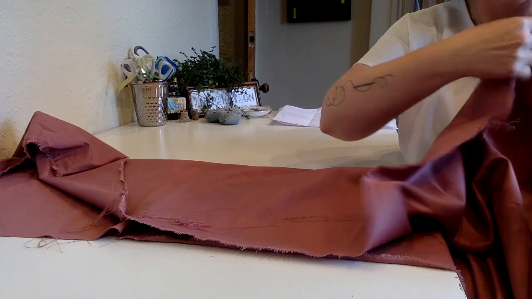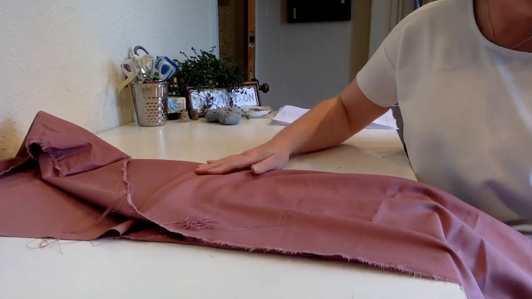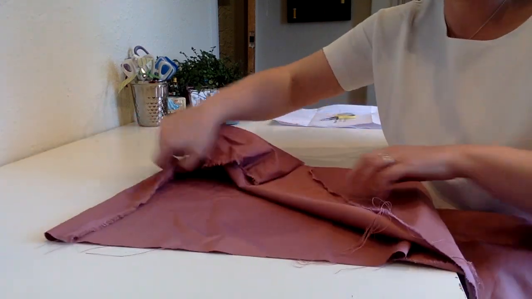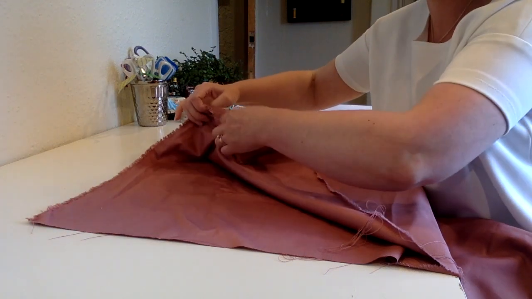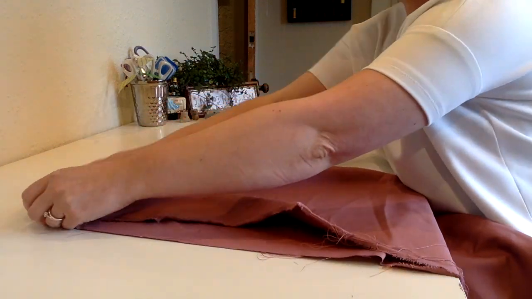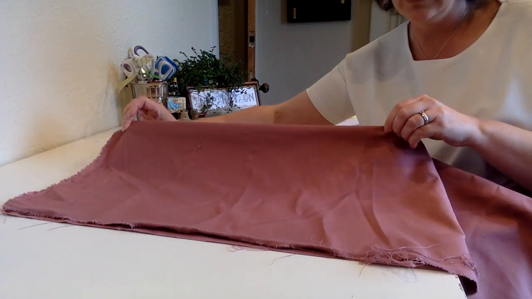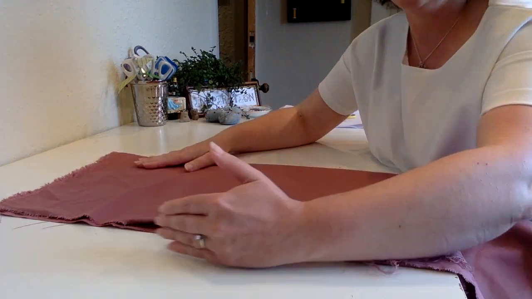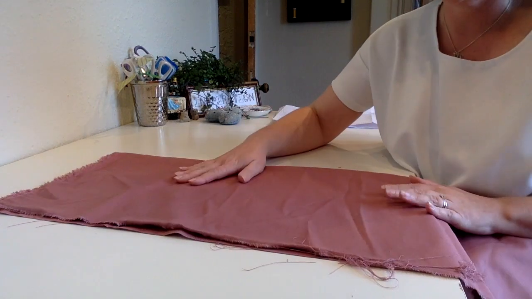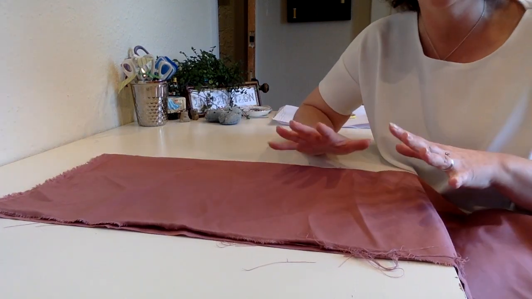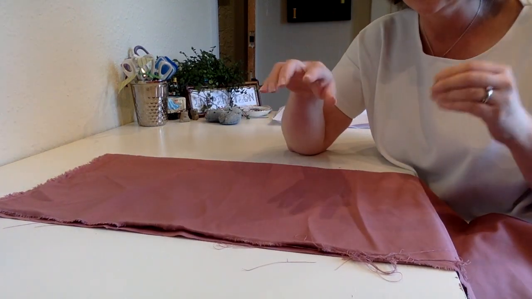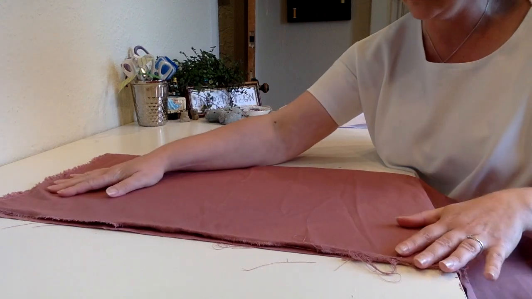Does that make sense, hopefully? So we end up with a much longer piece of fabric here. So we've got our selvage edges coming across here together. We then have a fold here, and then this bit will be as long as it needs to be. Okay, so hopefully that gives you a better visual idea of what these layouts look like.